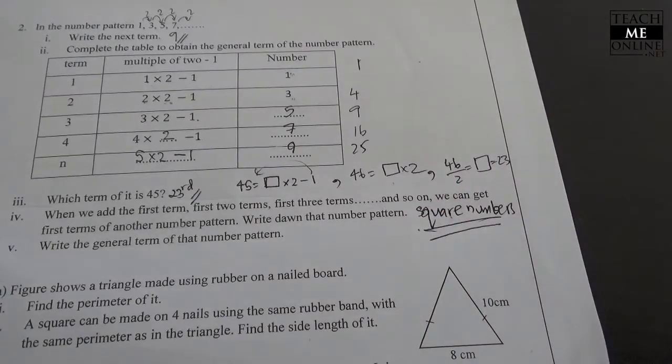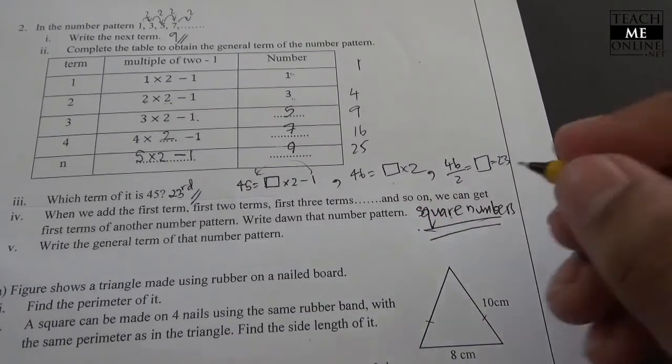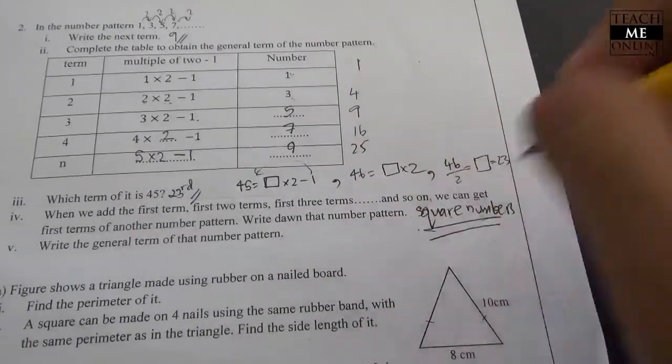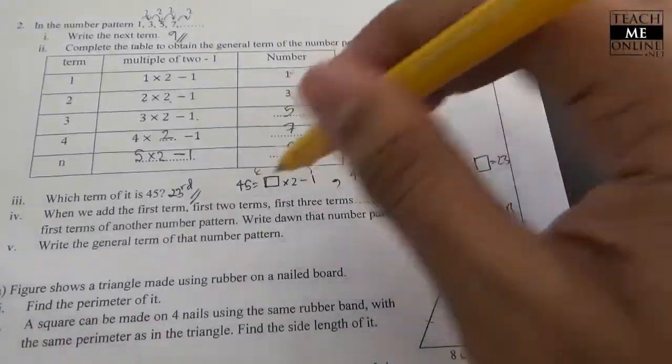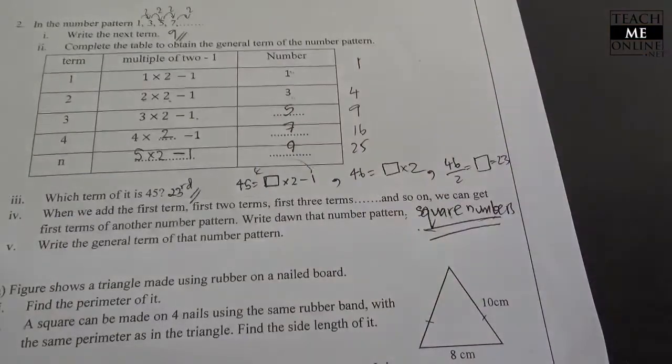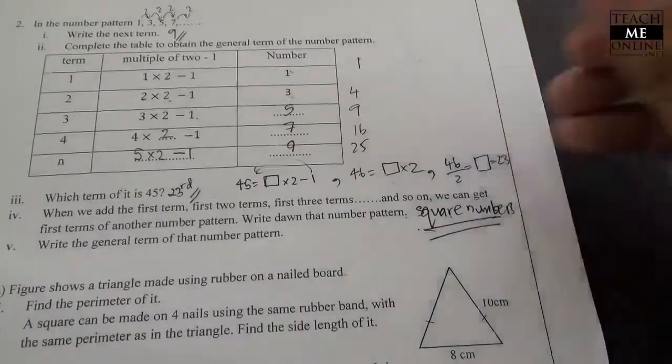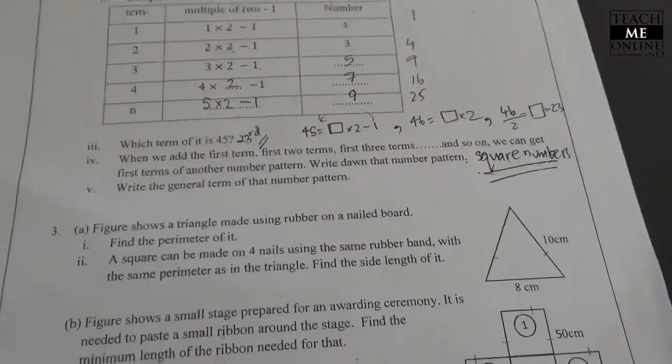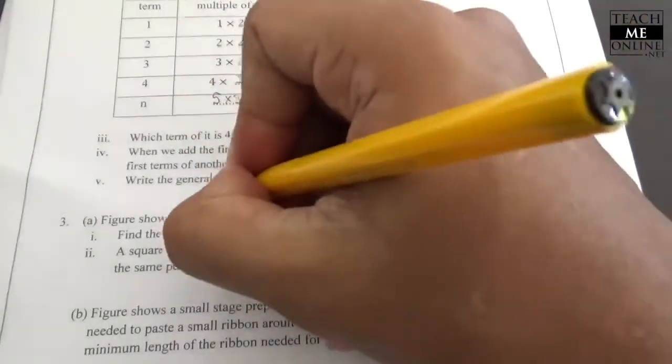Part 4. Sorry, that's the answer for part 5. Part 4 is that square numbers is the number pattern. Part 5, the general term of the number pattern is, because it's square numbers, n squared.